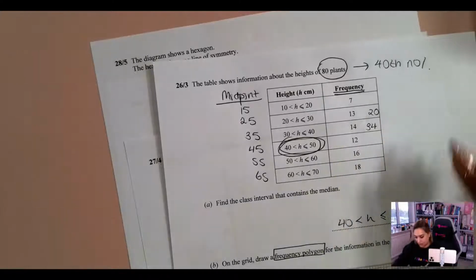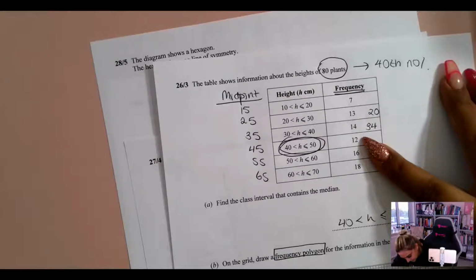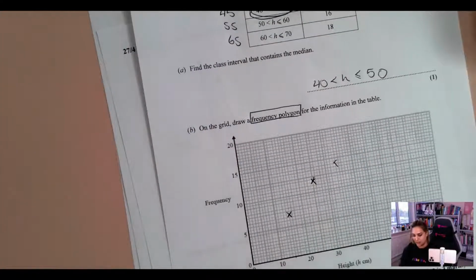Okay, we're going to do 25 and 13. I'm not going to draw all of them, but just so I can give you an idea, you're obviously going to draw it a lot more accurately than I would. 35 and 14. So you'll end up drawing these crosses.